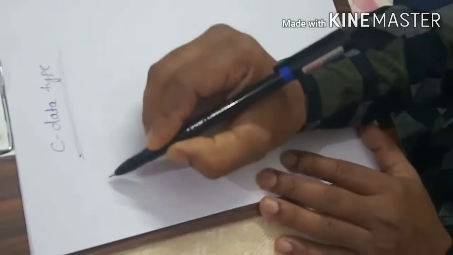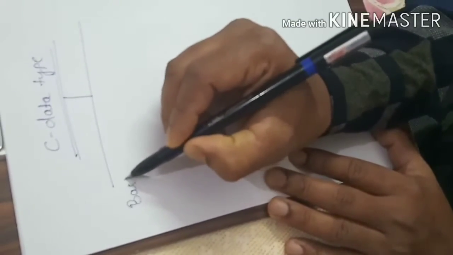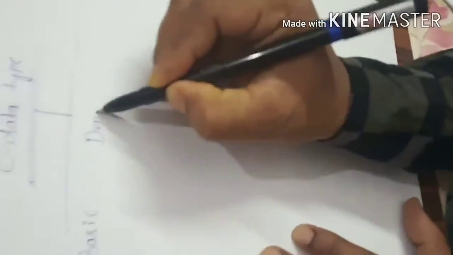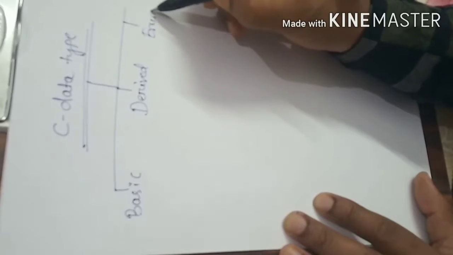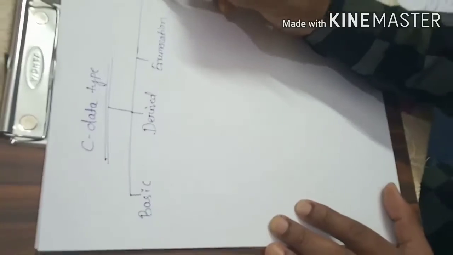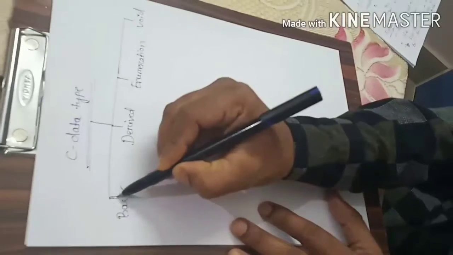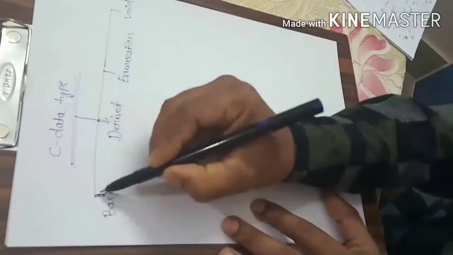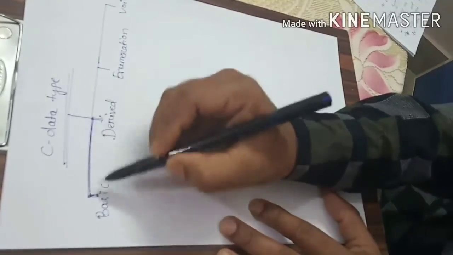Those are basic type, derived type, enumeration, last one is void. So basically these two are used very importantly in every C programming.